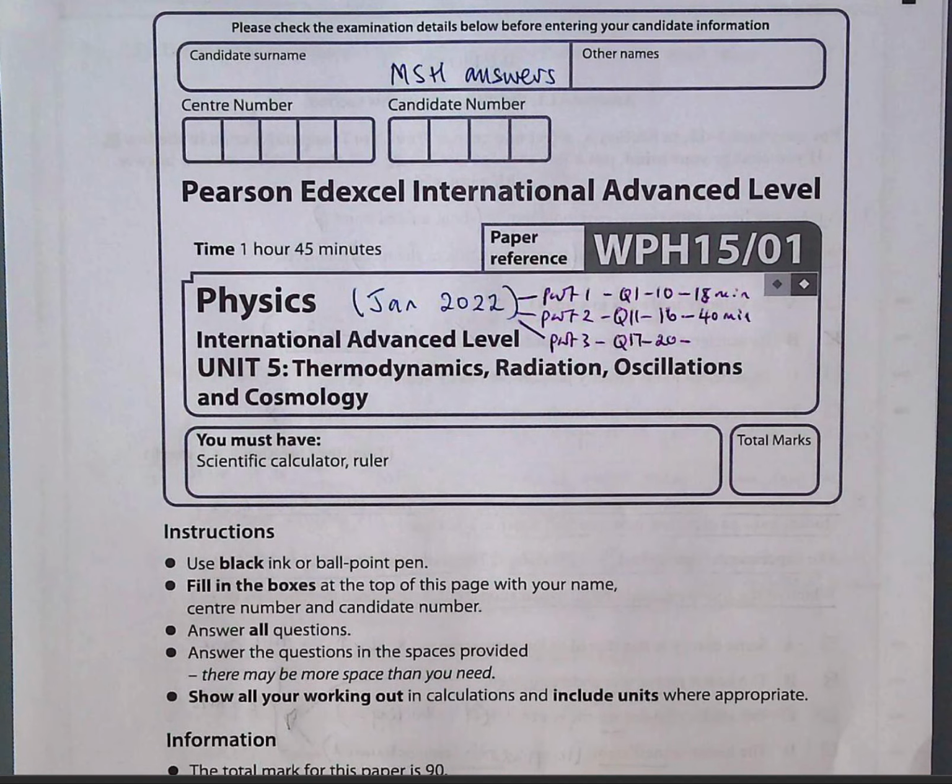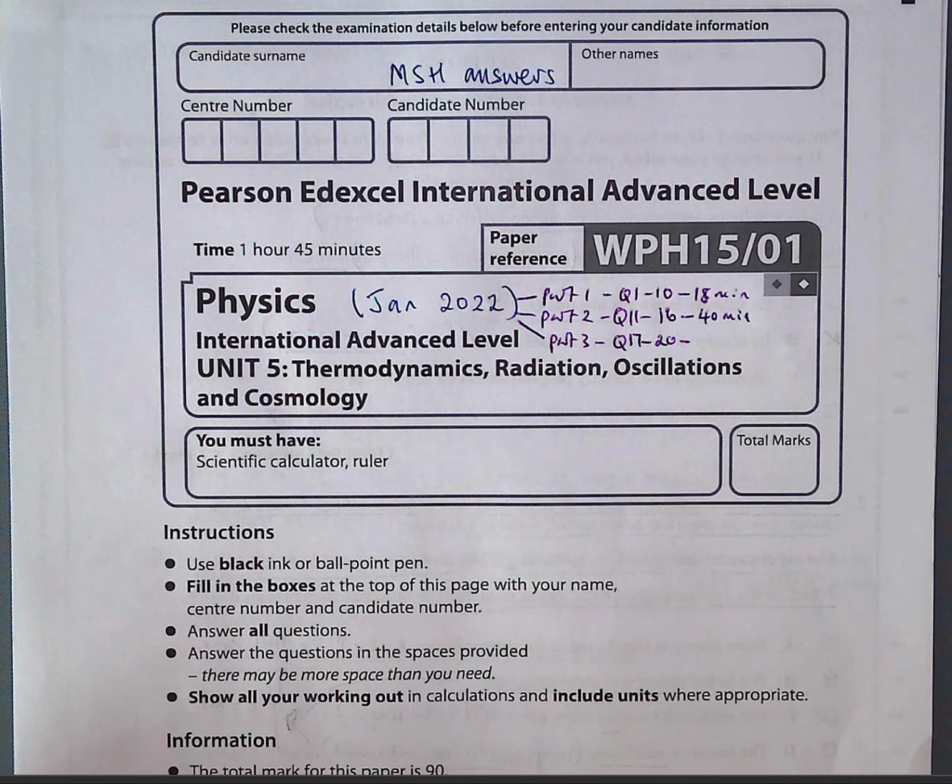Okay, we're going to go through the third part of this January 22 paper, Unit 5, Physics, Edexcel International A-Level. So topics covered are thermodynamics, radiation, oscillations, and cosmology. In the first two videos we did part 1, the multiple choice, and part 2, questions 11 to 16 of section B. Now we're going to do the last 4 questions of section B, 17 to 20.